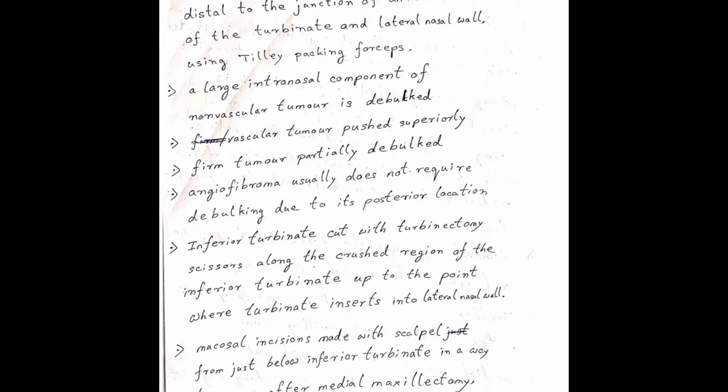Inferior turbinate is then medialized. Inferior turbinate is crushed just distal to the junction of anterior end of the turbinate and lateral nasal wall using Tilley packing forceps. A large intranasal component of non-vascular tumor is debulked. So if you are debulking the tumor, better be non-vascular.